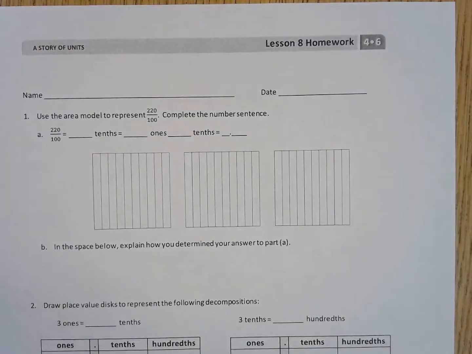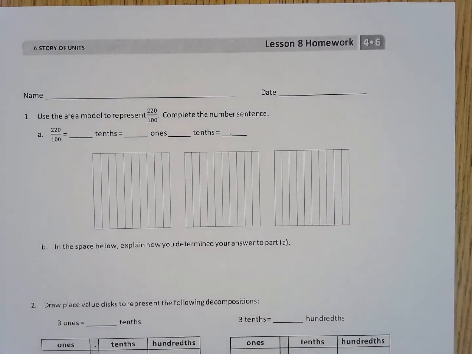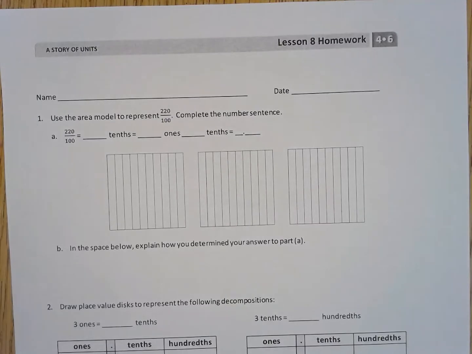Alright, so we've got Module 6, Lesson 8 homework. I apologize for my voice and sniffling, but the allergy season right now is killing me.